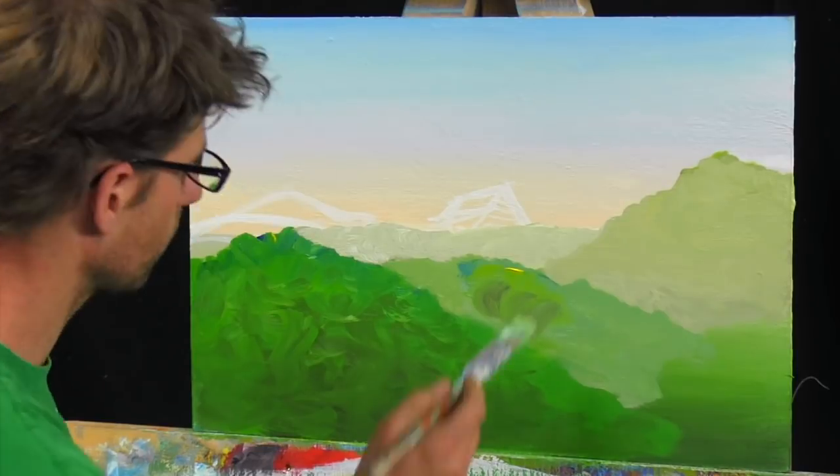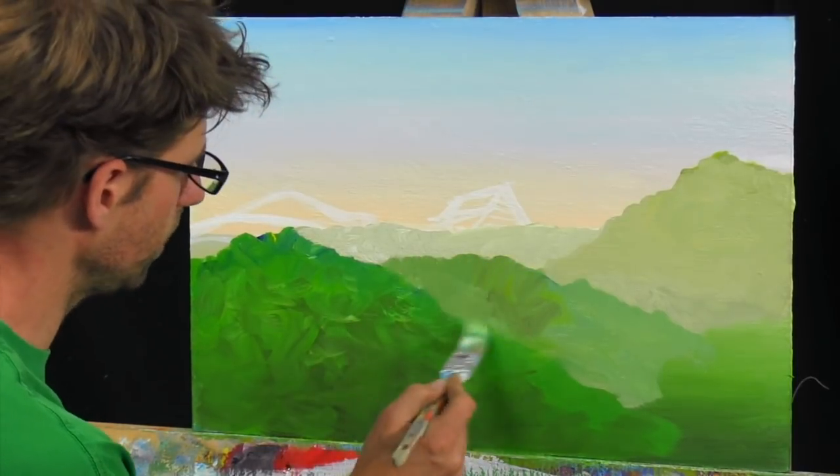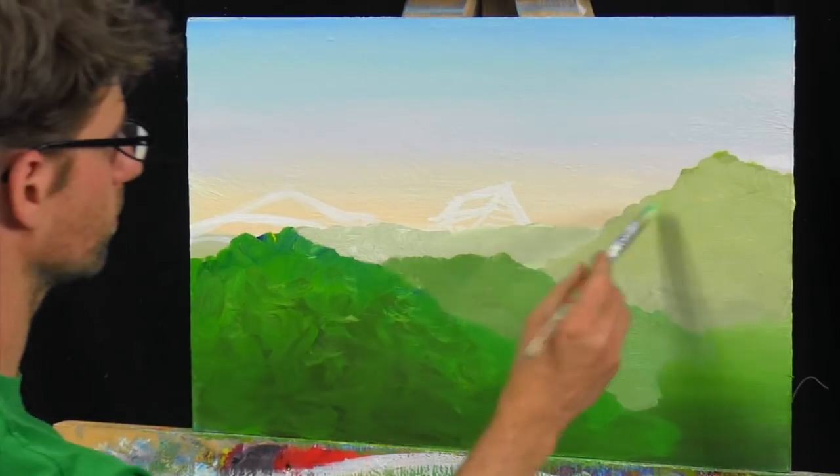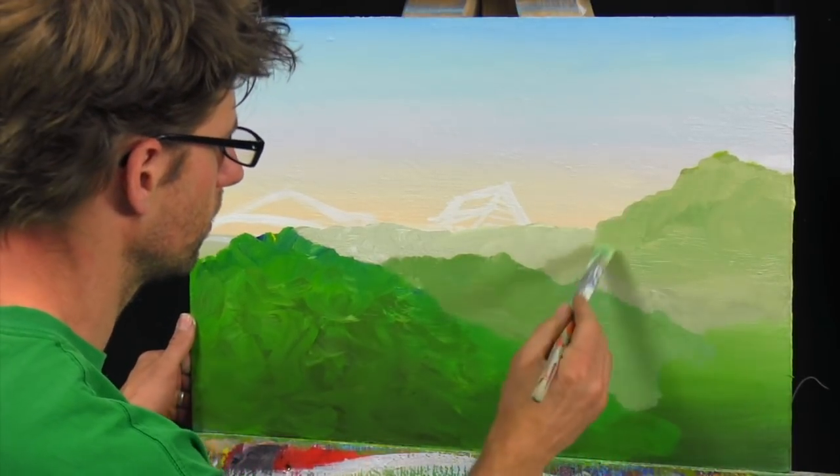Darken that up just a little bit. You can see that I'm leaving the base a little bit lighter. It's just a fun little trick to always make it look like there's a kind of a haze in the valleys if you're doing that kind of a picture.